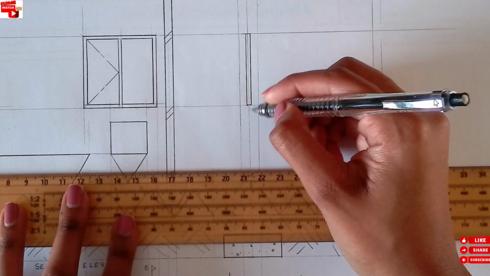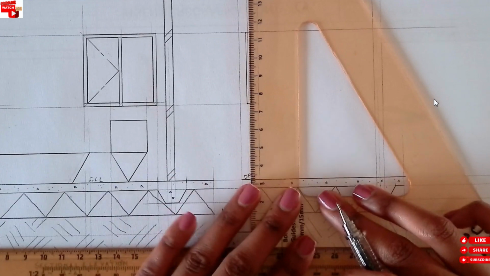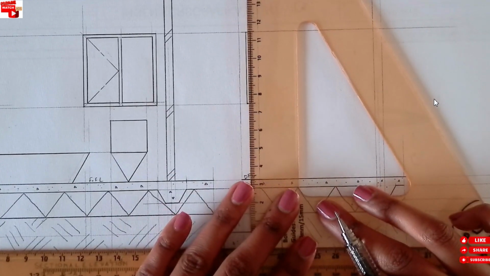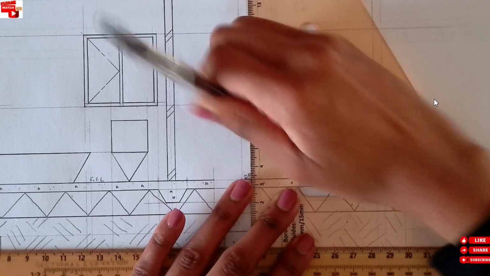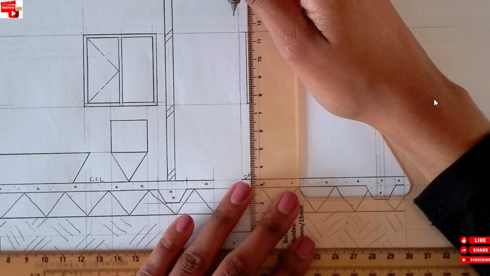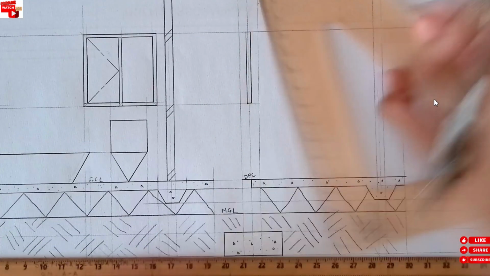Then you go down by 85, which is 4 millimeters. And then also for the lintel, you may as well measure that 4.